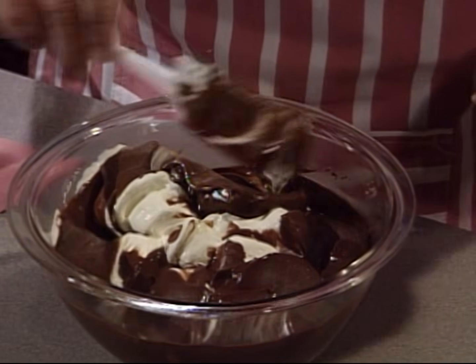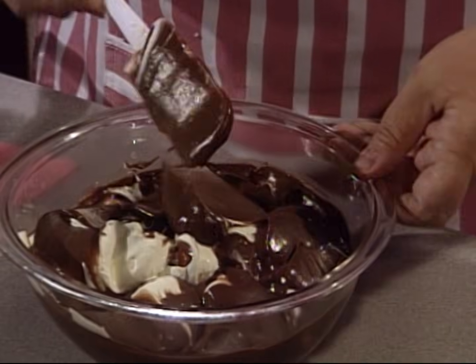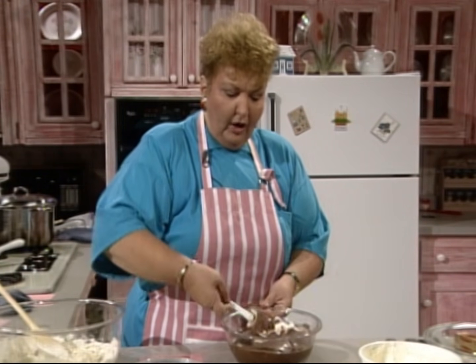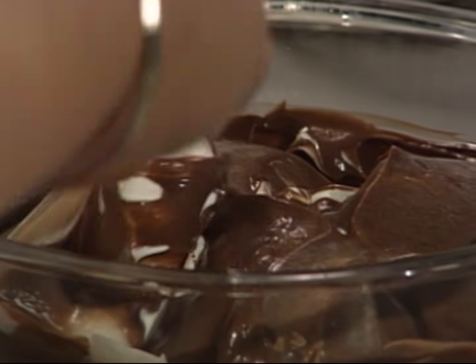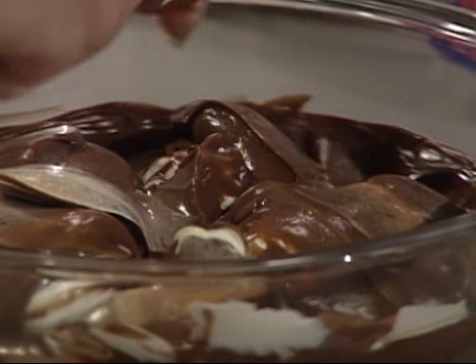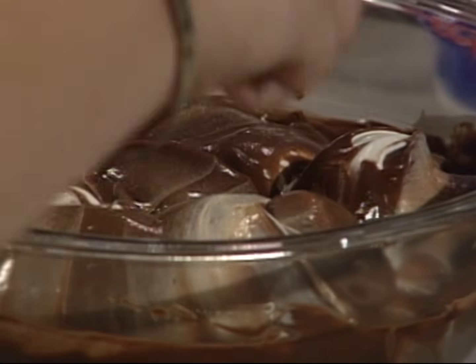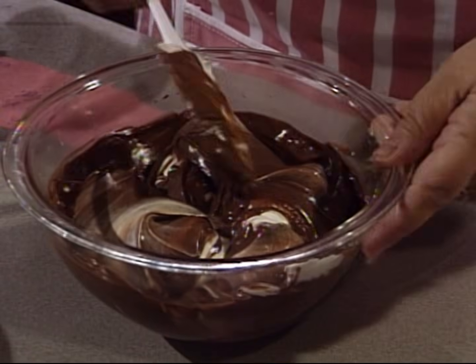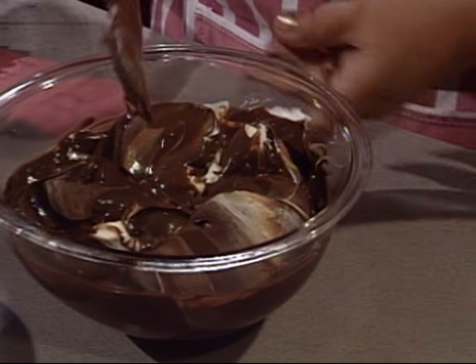Now, you don't want to beat it around, because you're just incorporating it. With this motion, you should see some of these strings. You shouldn't say, "Oh, I didn't get it mixed up enough, I can still see some of the white." You're supposed to see some of the white. This is folding it in.